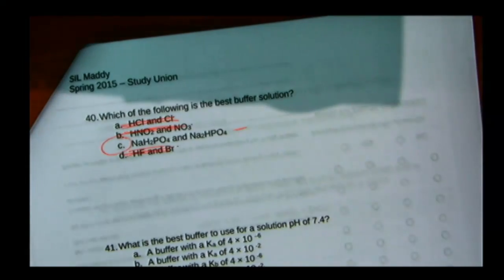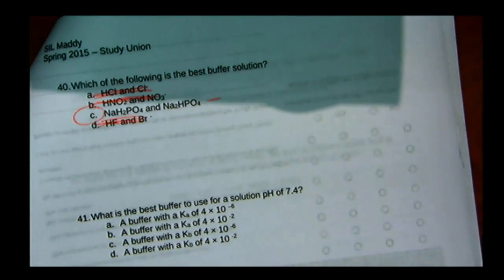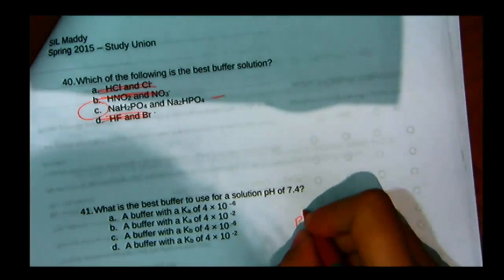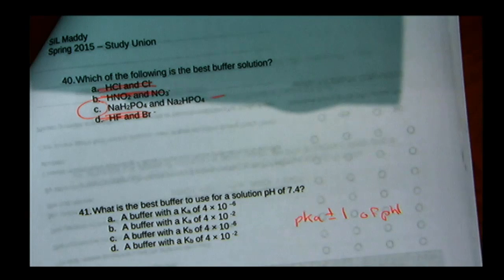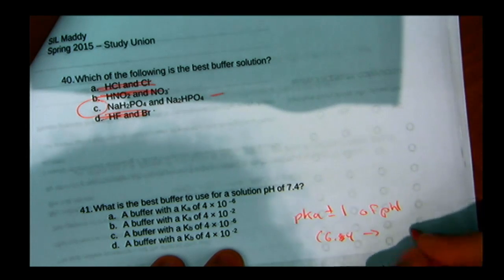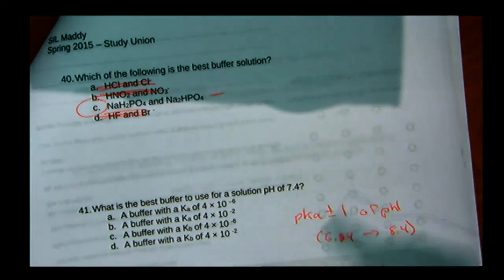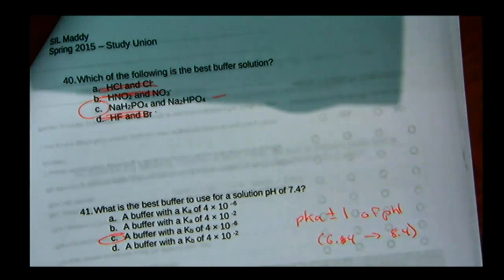Okay, what is the best buffer to use for the solution of pH of 7.4? We want to find the pKa. Whatever our pKa is going to be, it needs to be within one value of the pH. So we would be looking for 6.4 to 8.4 as our range. And if our pKa falls within there, then we know that that's probably a really good buffer. For this case, if you do the math, C has the best buffer. Make note that this is Kb and Kb, so you need to do some more kind of crazy math with that, but you guys know how to do that.